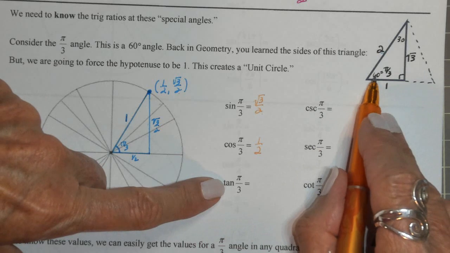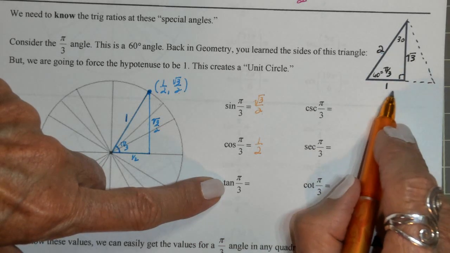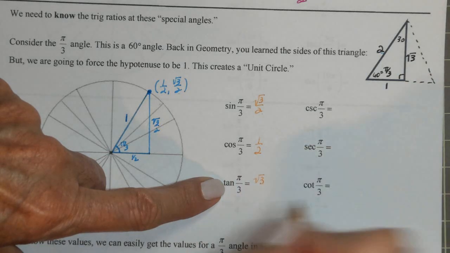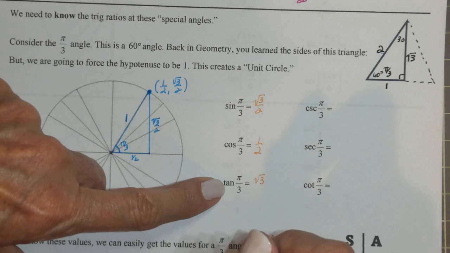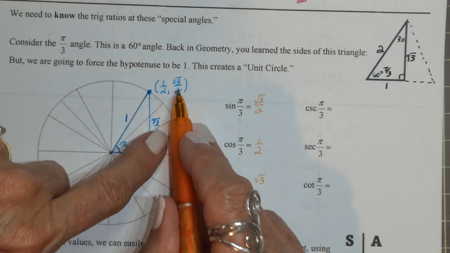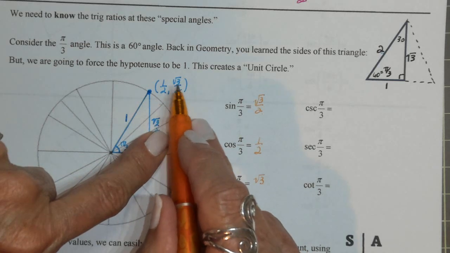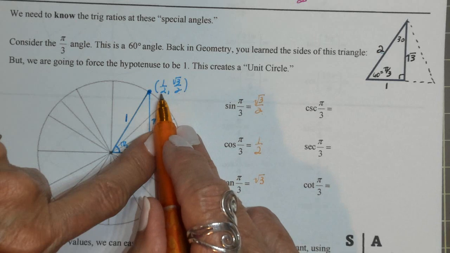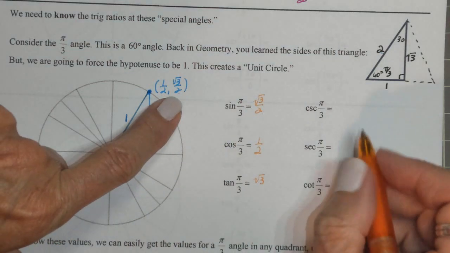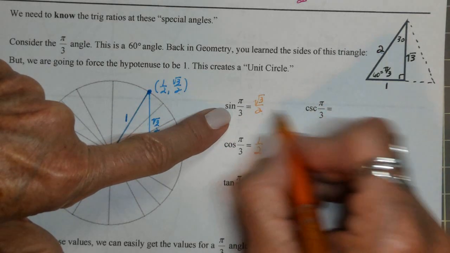Tangent of pi over 3, opposite over adjacent, square root of 3 over 1, which is just square root of 3. Okay? Now, to get that, it's always the y-coordinate, sine, over cosine. The y-coordinate over the x-coordinate. Okay? Once we get those, cosecant is the flip or the reciprocal of sine.